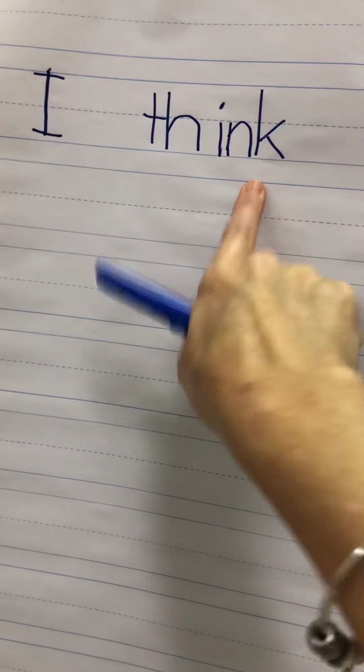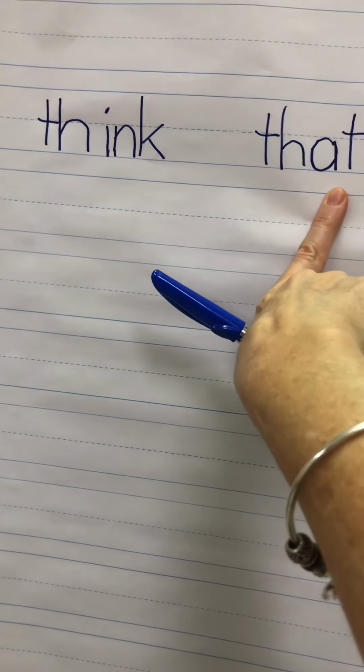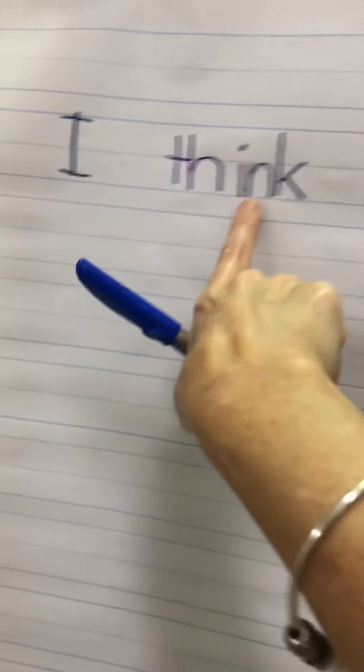I think that. Oop, I'm going to leave another finger space. That also has a TH. At. Oh, I hear a word we might know in that word. At. So I'm going to write that. I write what I hear. I think that, and now I can look back in the story to see her name.